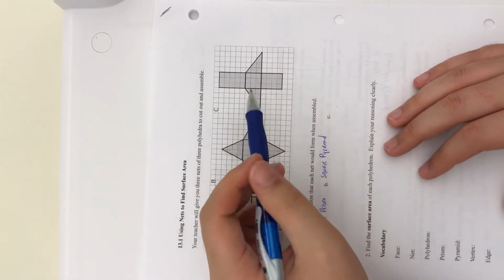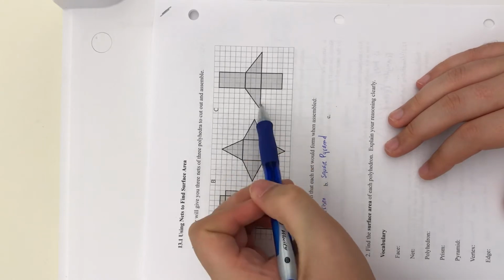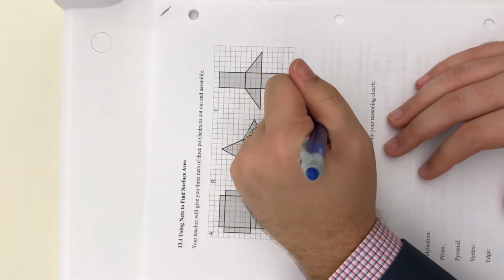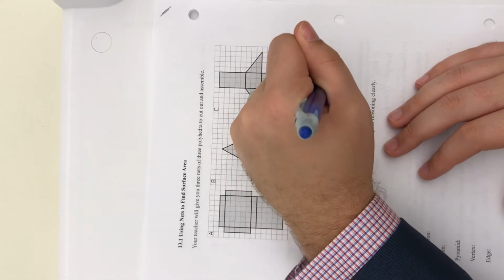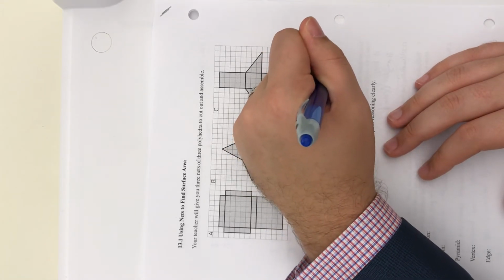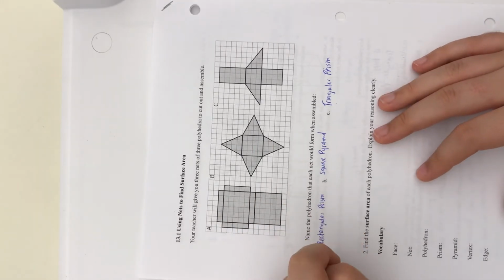And C, if you look at C, C has two identical triangles, therefore it's a triangular prism, because it has two faces that are unique. Triangular prism. Now to find the surface area.